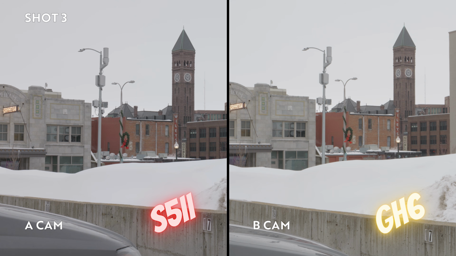So there's not a whole lot of difference in this shot. Maybe A cam and the S5ii just a little bit sharper. The same with shot four.